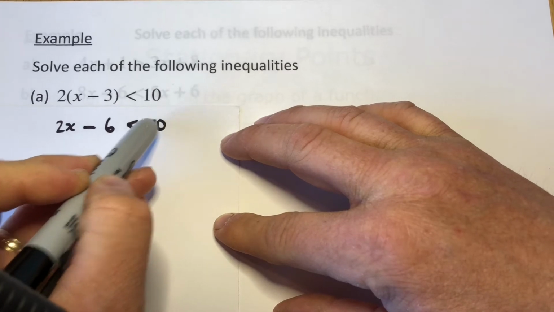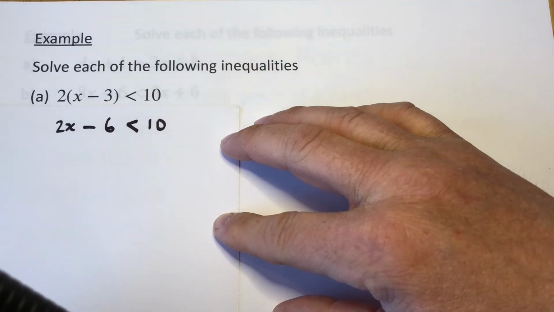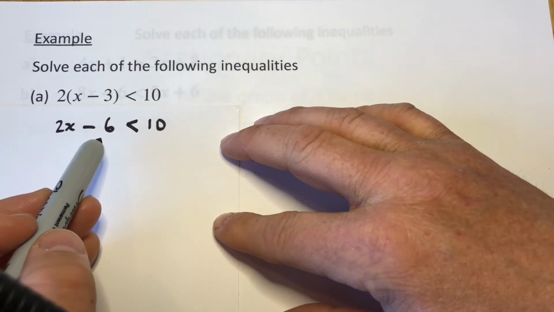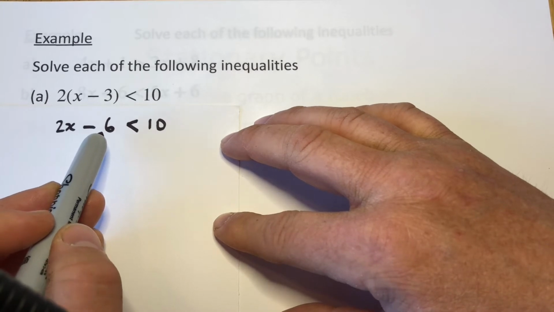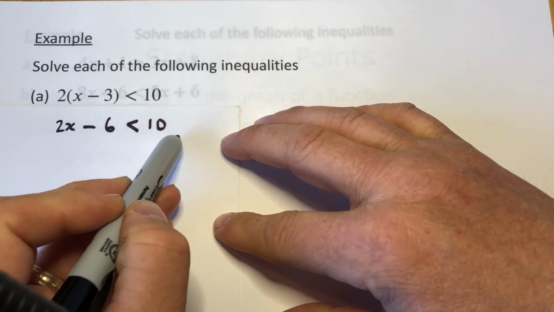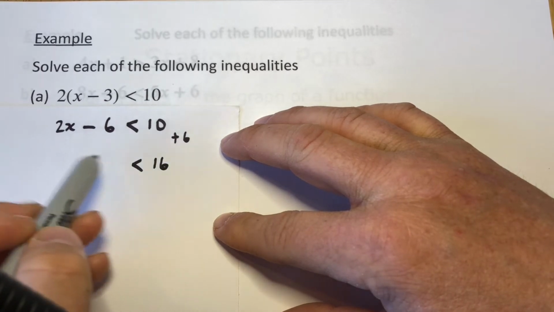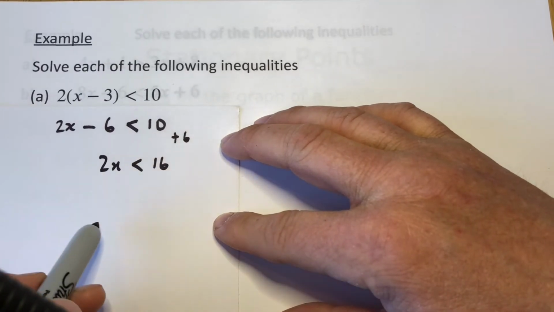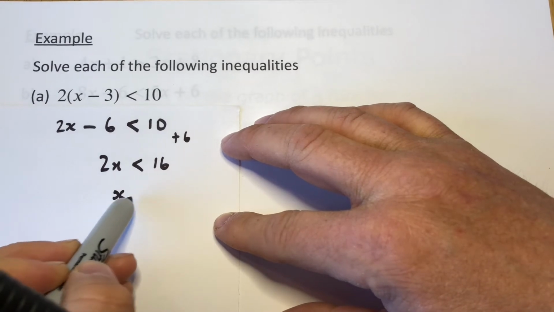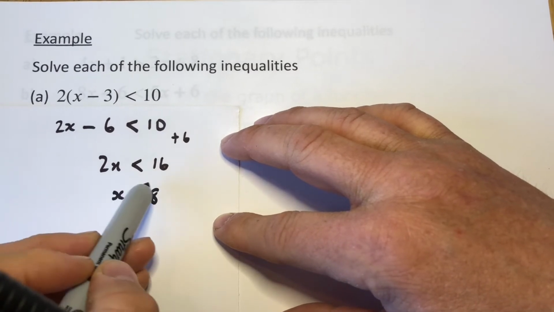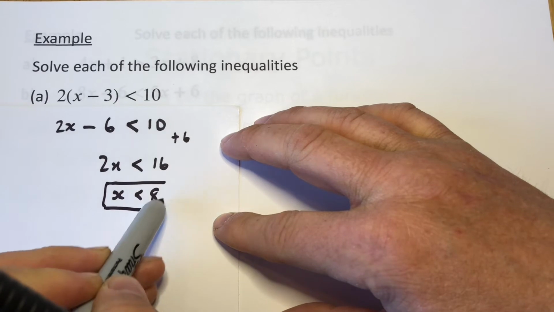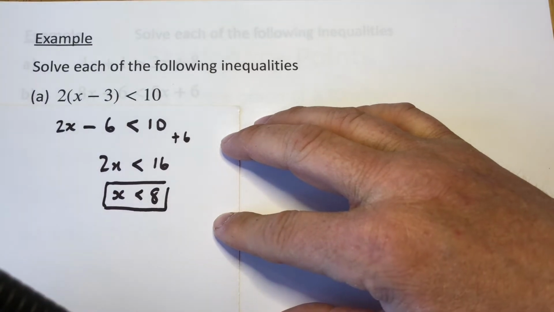Less than 10. What we do now is, as in the previous set of examples, move the 6 across the other side, becomes a plus 6. So we've got on the other side 16. So 2x has to be less than 16, which means that x has to be less than 8 when you go through your 2 times table.